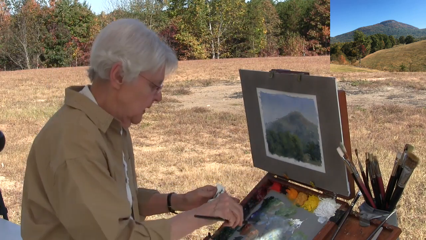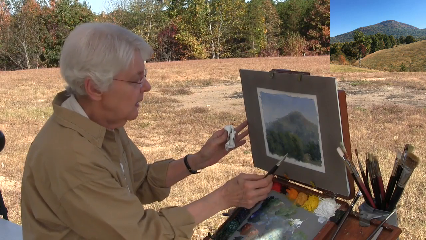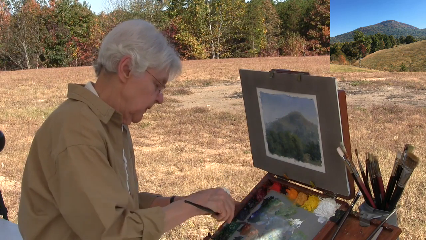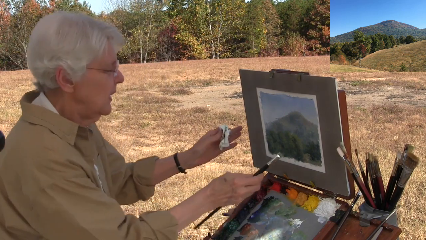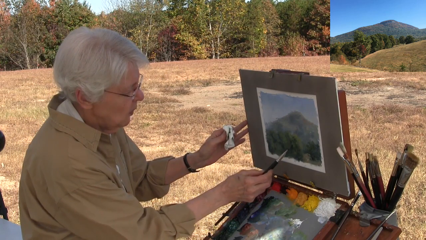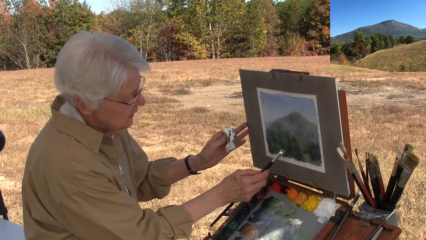So those shadows are becoming more prominent than they were initially. They're becoming more shadow, less not in shadow, is what I'm trying to say. Right in here.